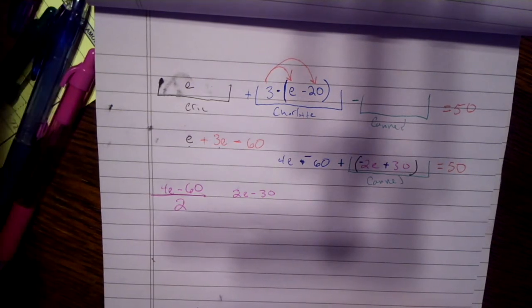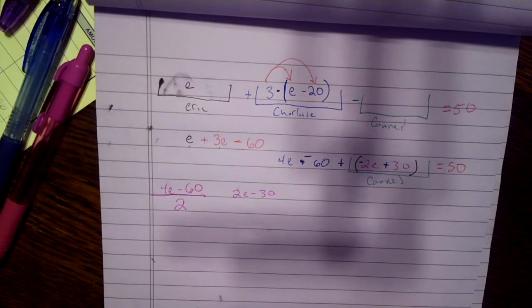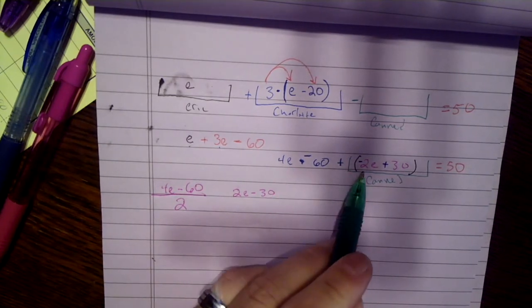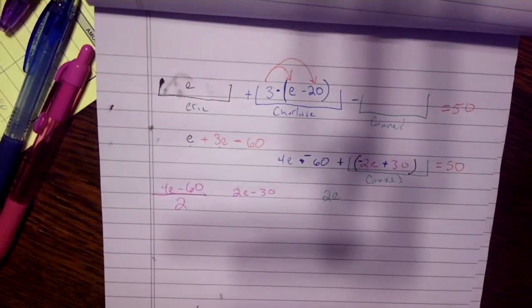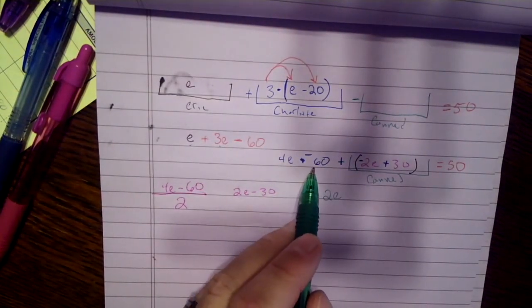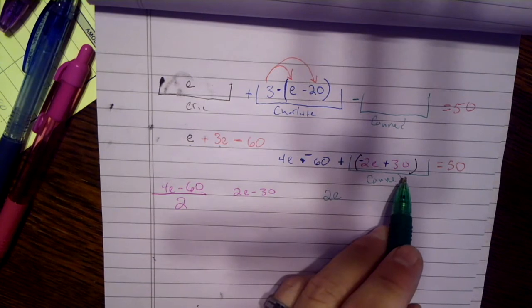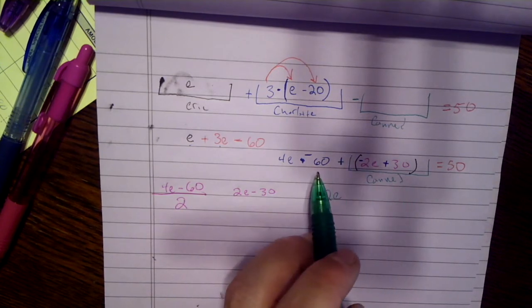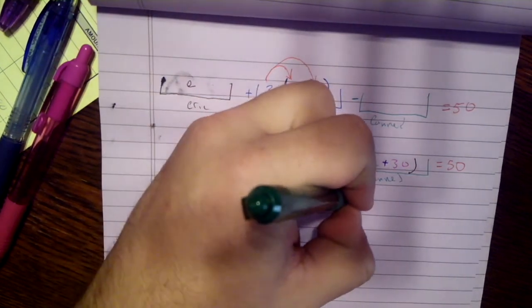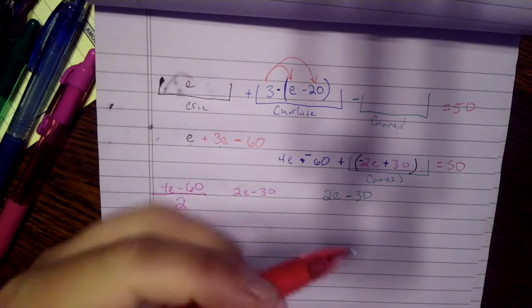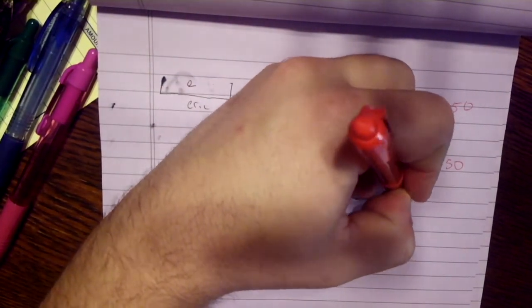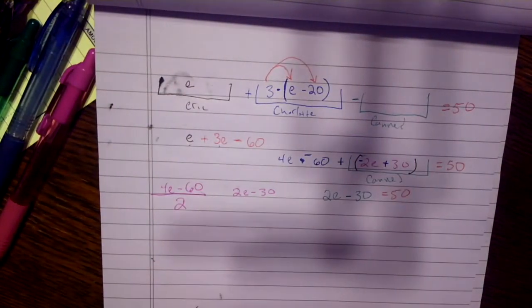Let's go with green. So we got 4e minus 2e. Well, that's just 2e. Negative 60 plus 30. If I owed $60 and then someone gave me 30, I would only owe $30. All right, last step, we got equals 50. Okay, that's a whole mess of a problem to get to something like this. Now we're almost done.